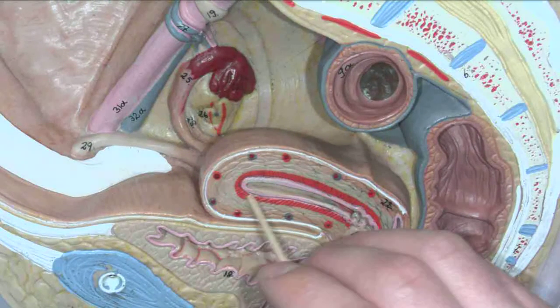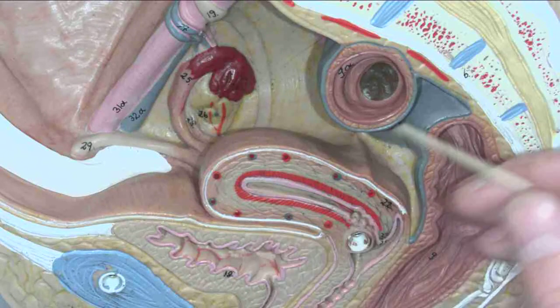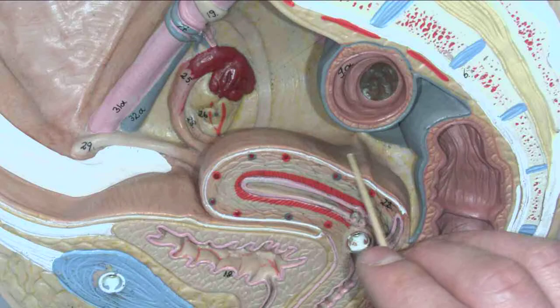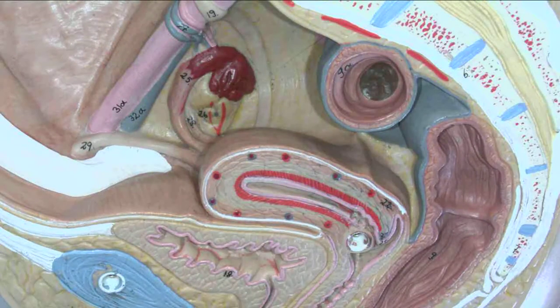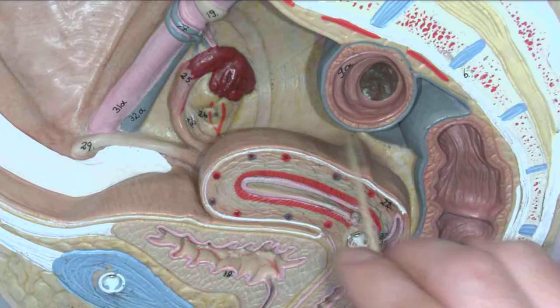And that's another thing you can clue in on: metrium refers to uterus. So perimetrium is around the uterus. Myometrium is this layer in the middle that's made of smooth muscle. So that's the muscular layer of the uterus and also the thickest layer.